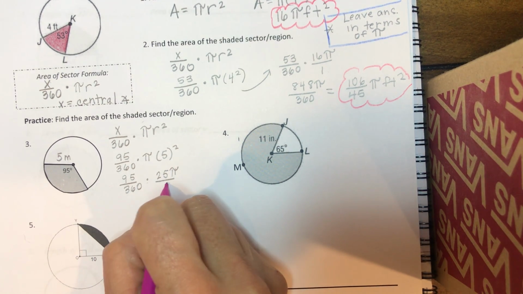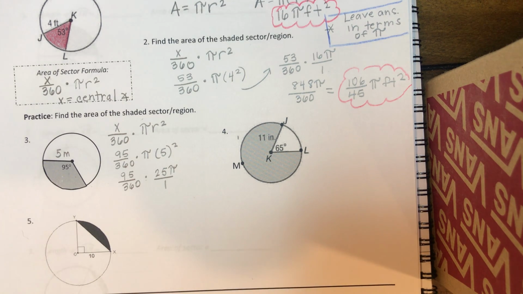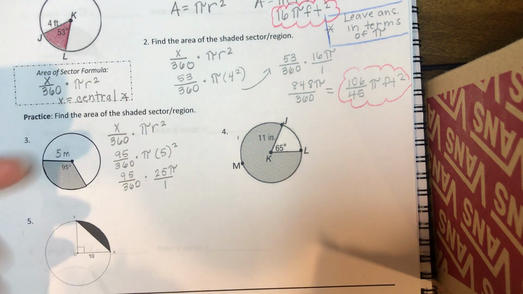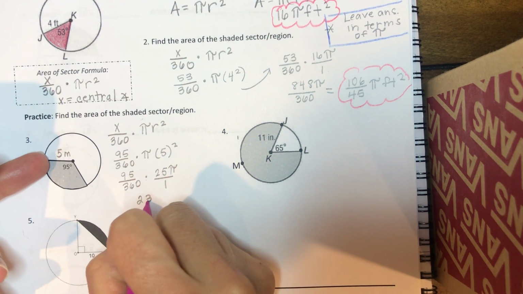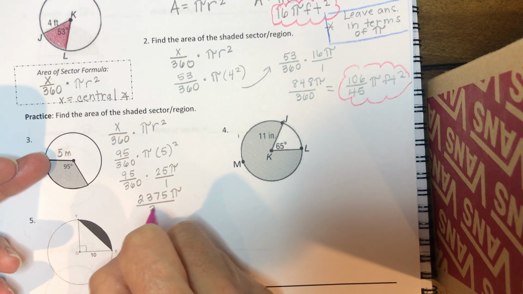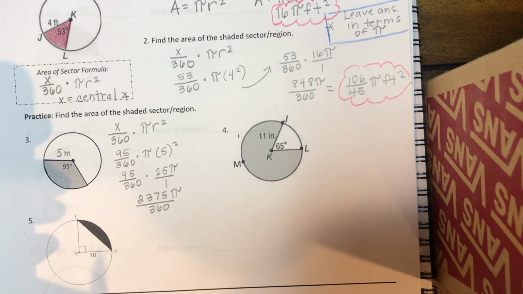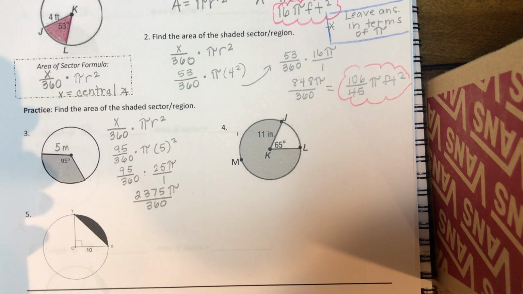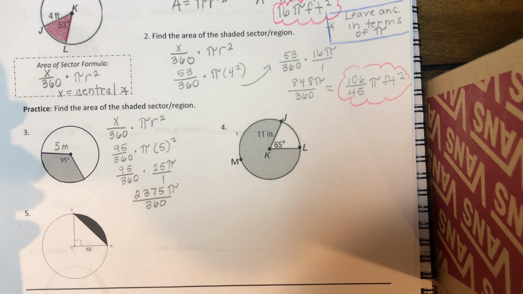Put that over 1. Now let's multiply 95 times 25. I get 2,375 pi over 360. Let's see if that simplifies in our calculator.